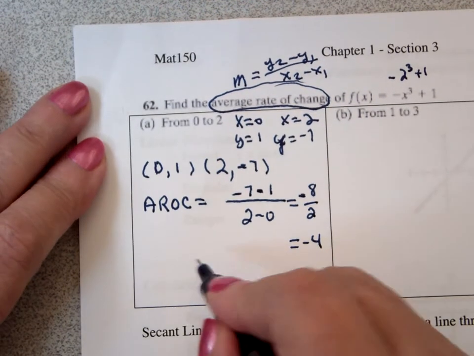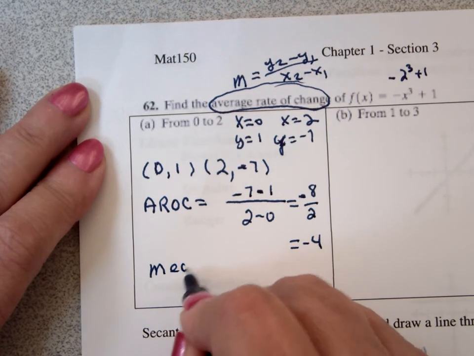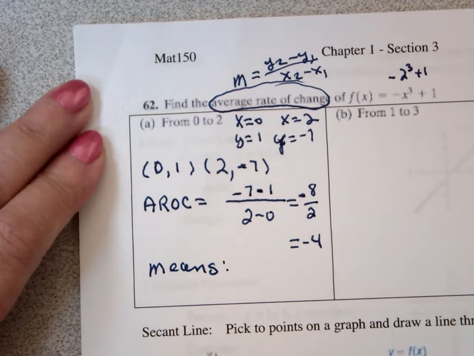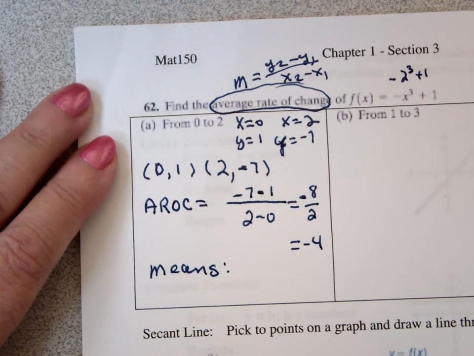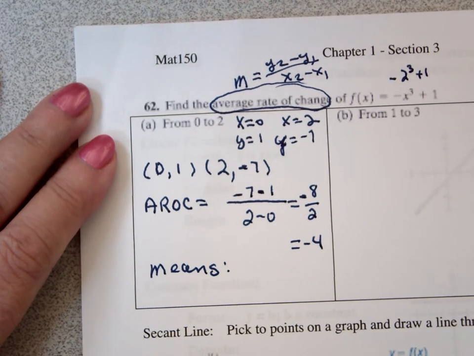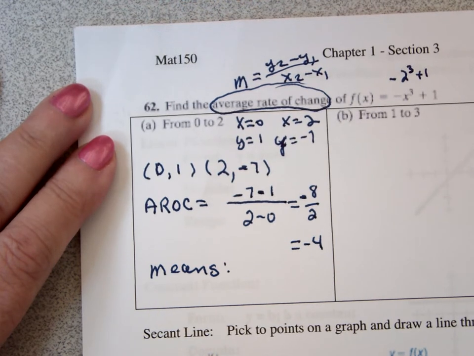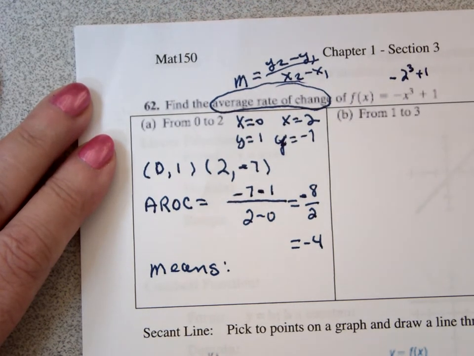Now, what does that mean? What's it telling me? It's telling me about the relationship between x and y.